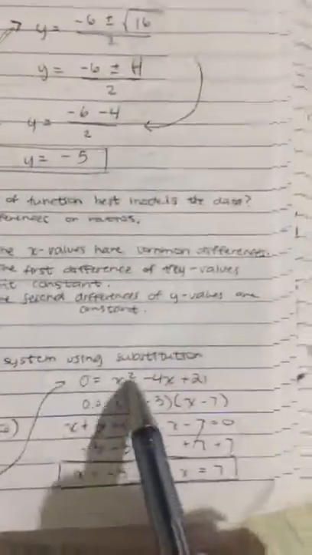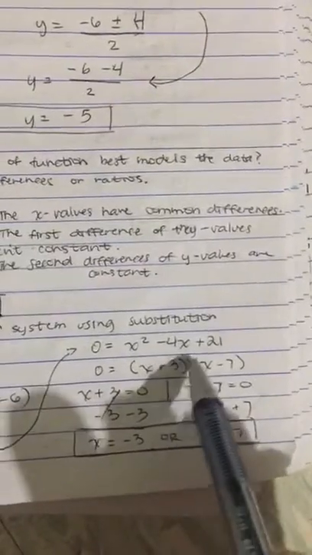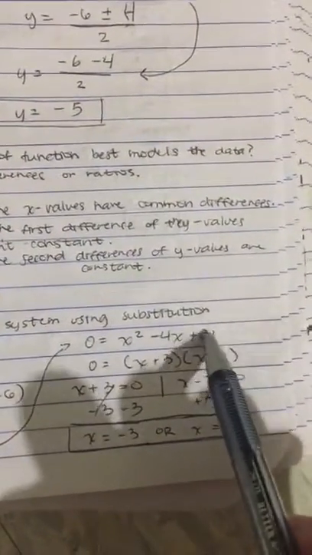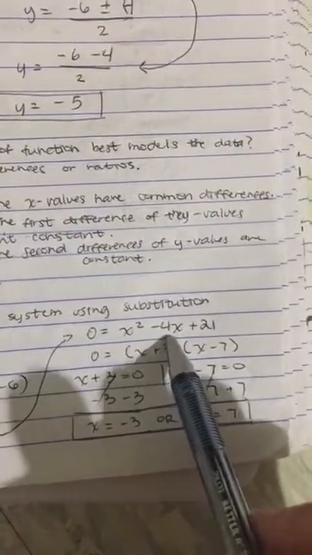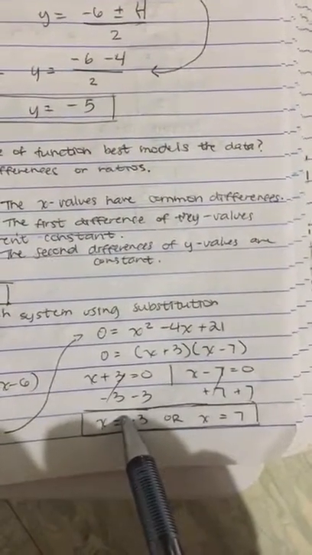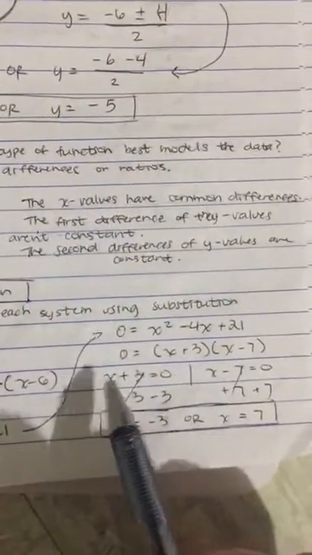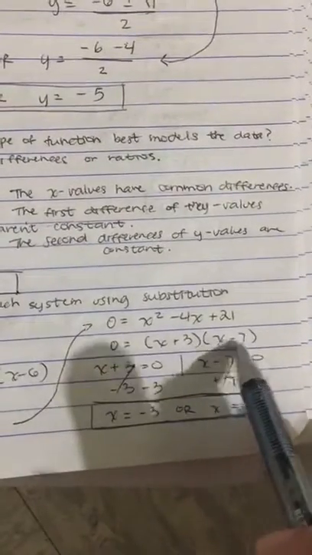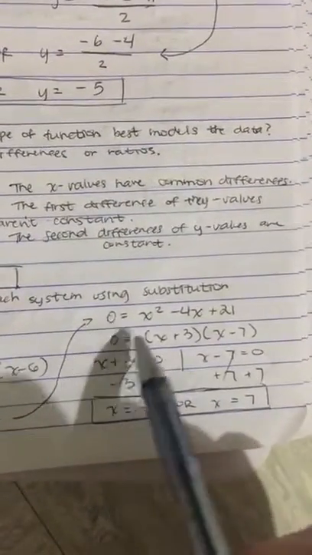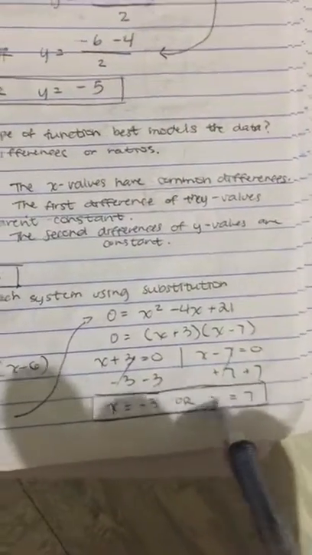Rewriting that, I find two binomials that if you multiply them, you get 21, but if you add them, you get negative 4. So I got 0 is equal to x plus 3 times x minus 7. Setting these two binomials to 0, you get x is equal to negative 3 or x is equal to 7.